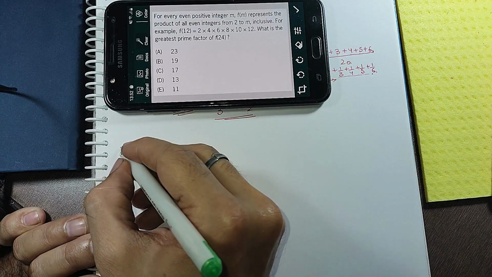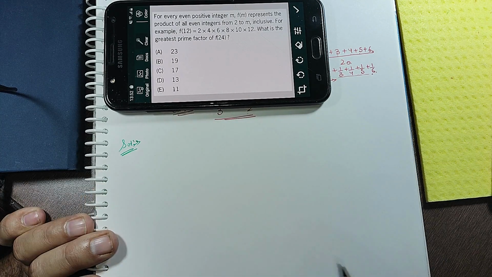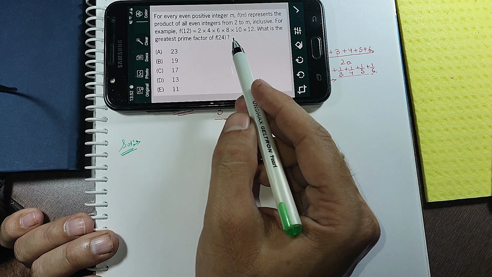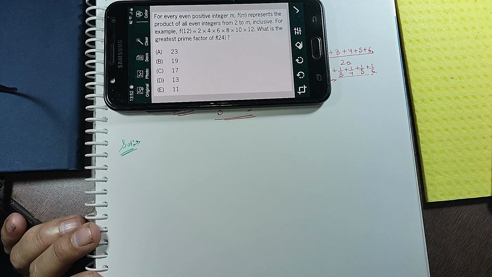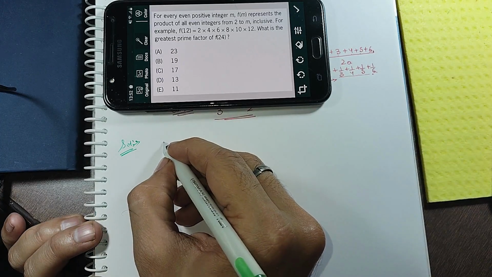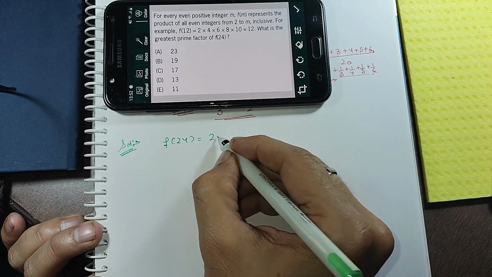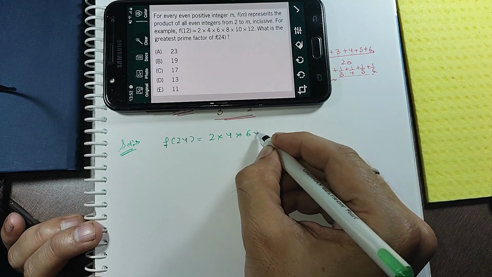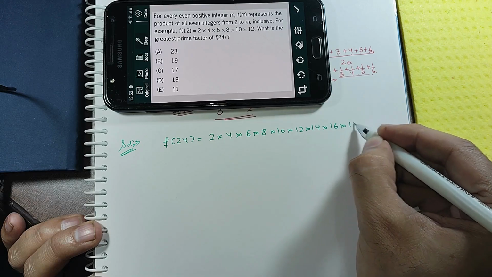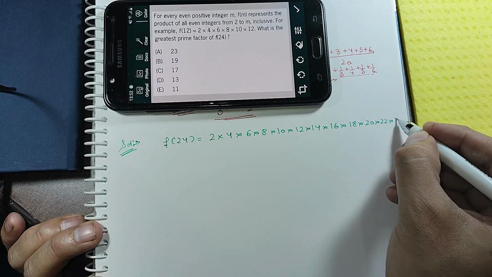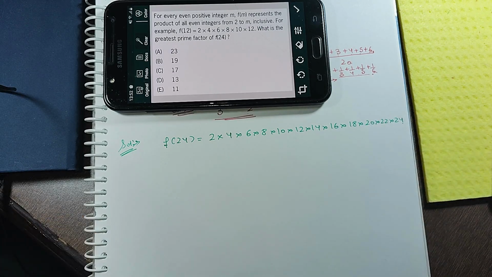For every even positive integer m, f of m represents the product of all even integers from 2 to m inclusive. For example, f of 12 is 2 into 4 into 6 into 8 into 10 into 12. What is the greatest prime factor of f of 24? As per the definition, we can write f of 24 as 2 into 4 into 6 into 8 into 10 into 12 into 14 into 16 into 18 into 20 into 22 into 24. Now the question is, what is the greatest prime factor of f of 24?